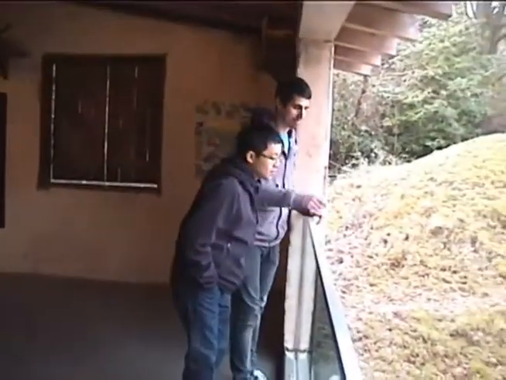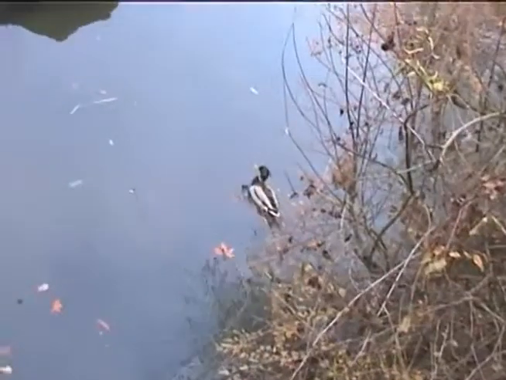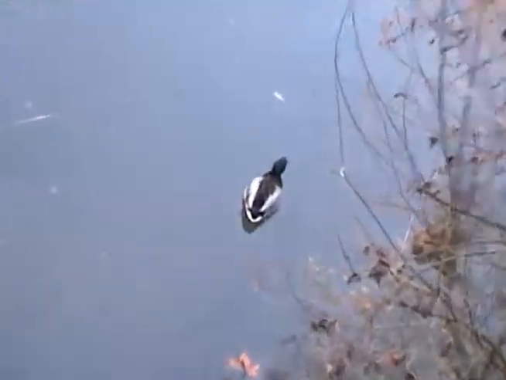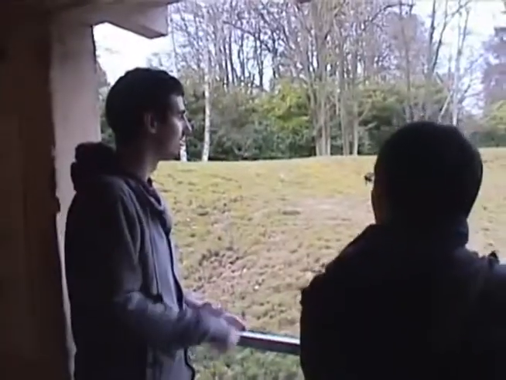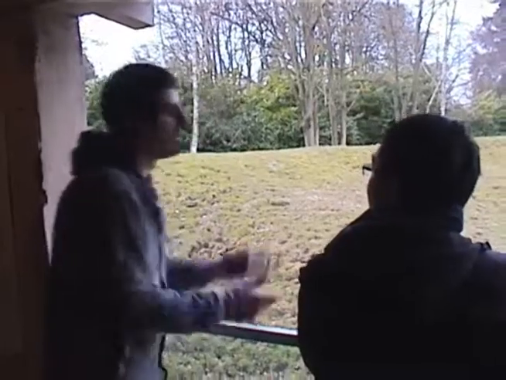Platypuses? I think there's some platypuses right here, son. Are those it? Those aren't platypuses. Those are ducks. Find some platypuses, Dad. I'll go ask a Woodland Park Zoo employee.